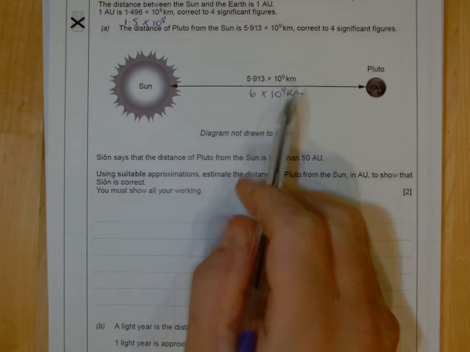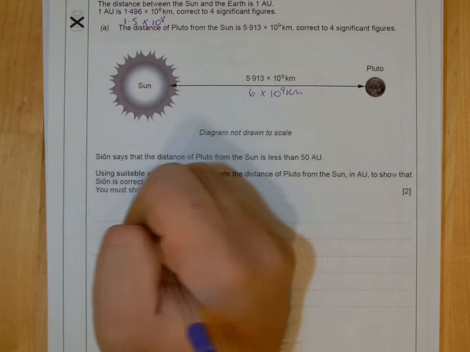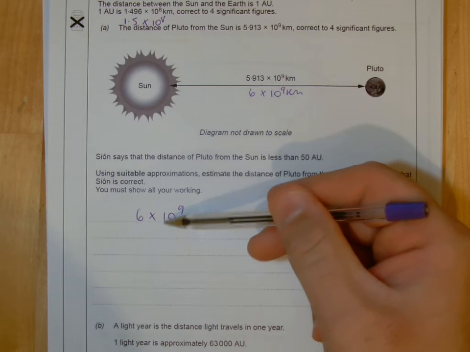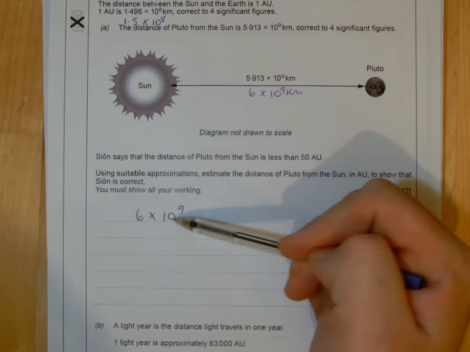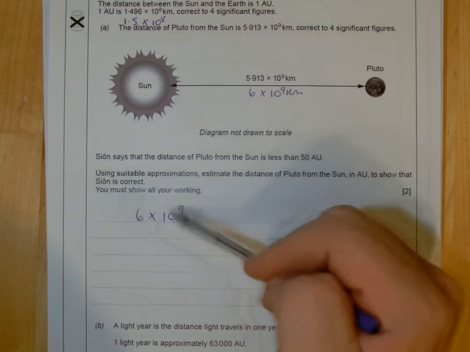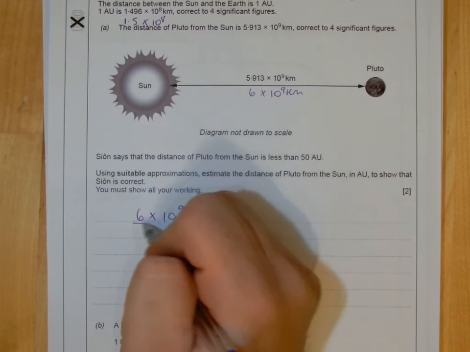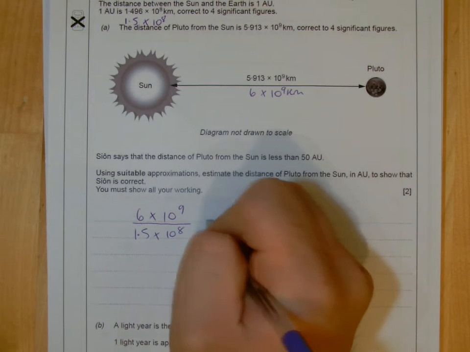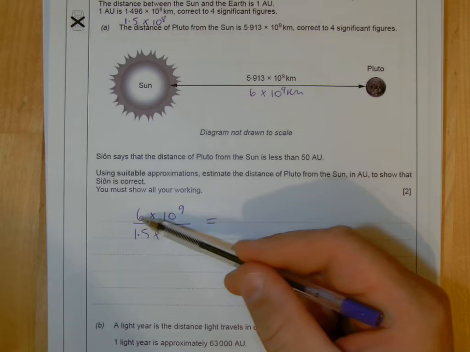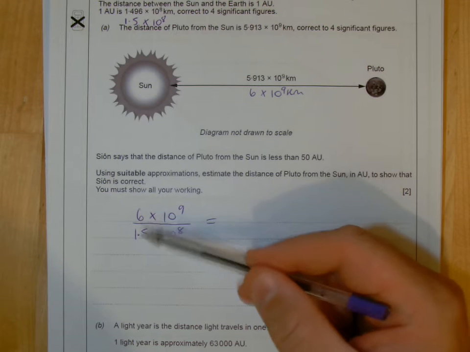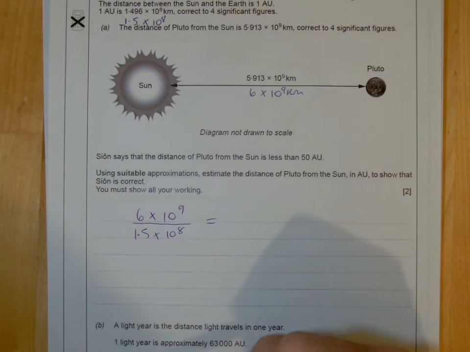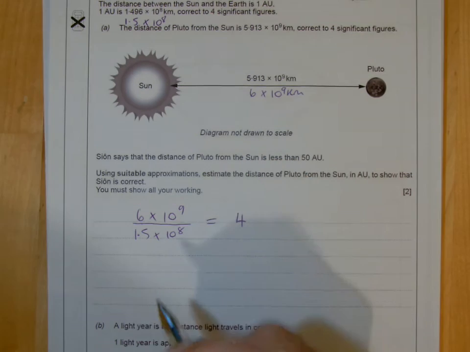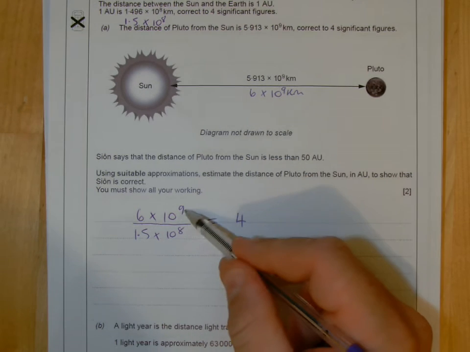Now, what we need to do then is take the distance of Pluto, 6 times 10 to the power of 9, and we need to see how many AU this is. So in other words, how many of these we can fit in here. So we need to divide this whole distance by the length of an AU, which is 1.5 times 10 to the power 8. This actually can be done nicely, because when you're dividing without a calculator, you could just first of all divide the numbers. Now 6 divided by 1.5 is actually really easy, because 1.5 goes into 6 exactly 4 times. And then when you divide the powers of 10, just use rules of indices.